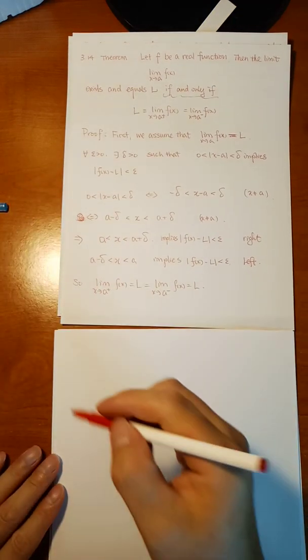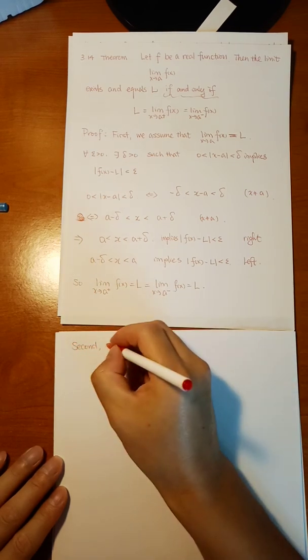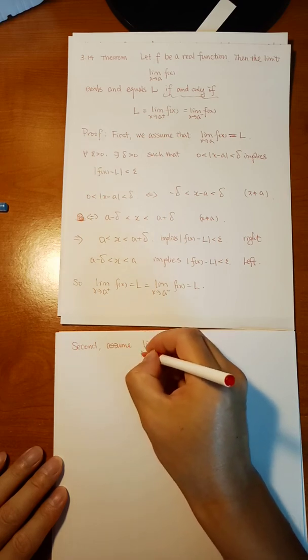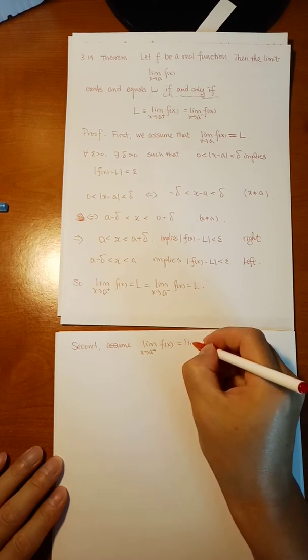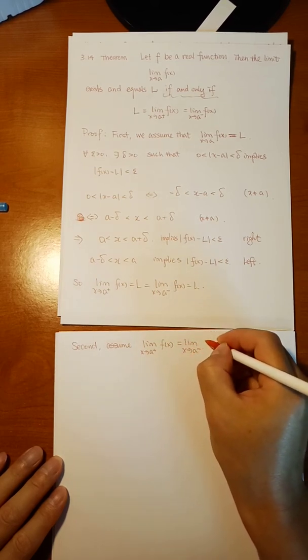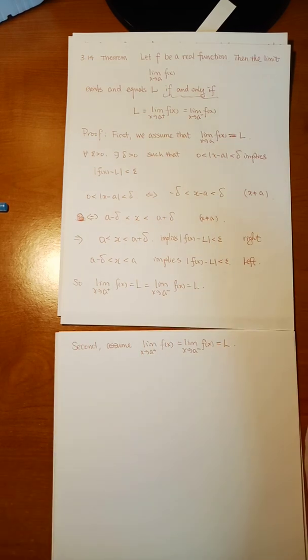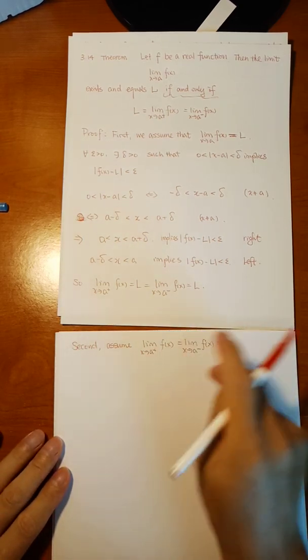Then the other direction. Second, assume the right-hand limit is equal to the left-hand limit, which is equal to L. So the two one-sided limits exist and are equal to each other. Then you have two limits actually.